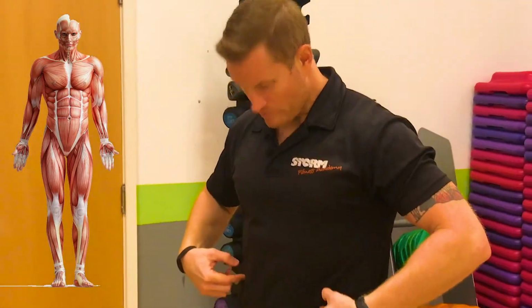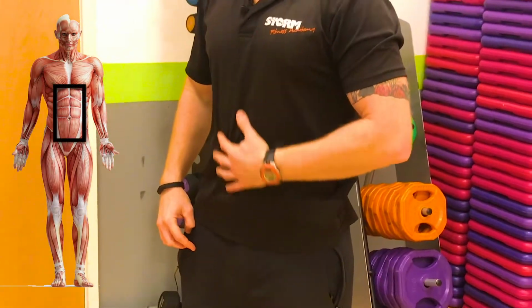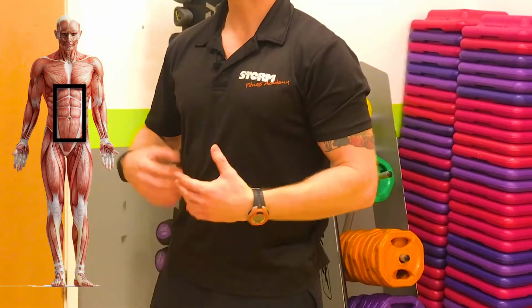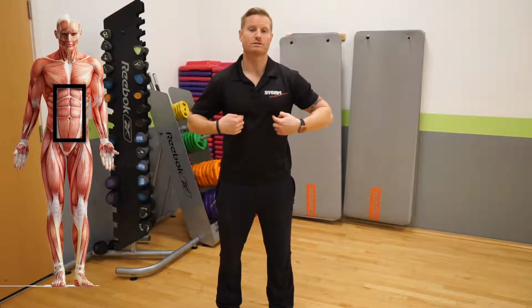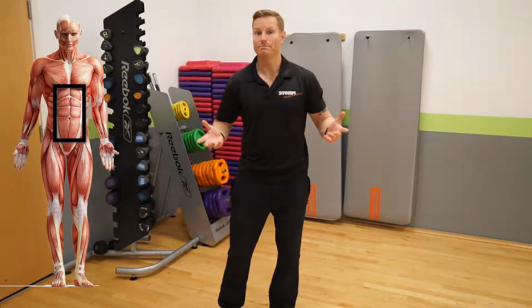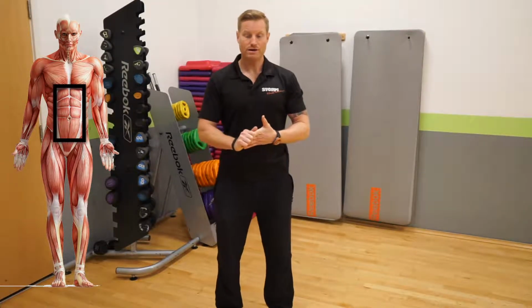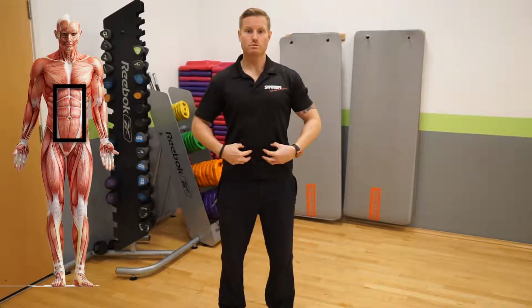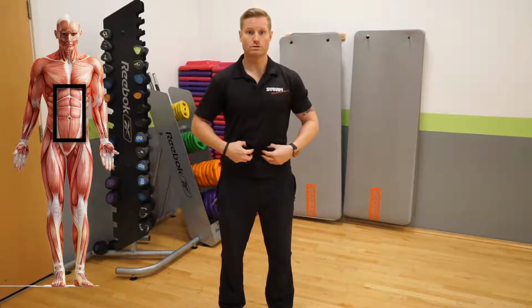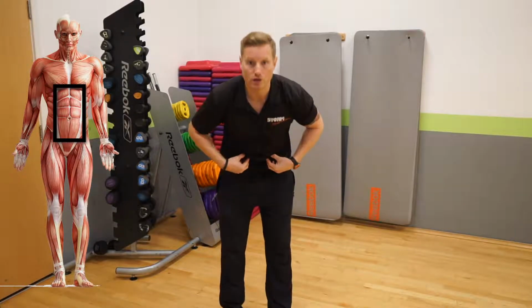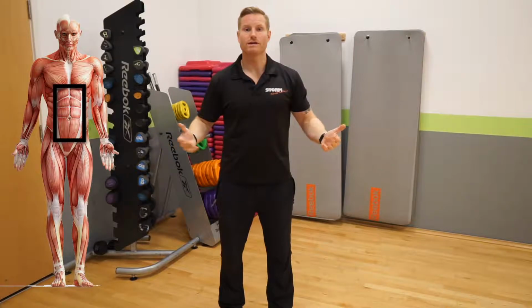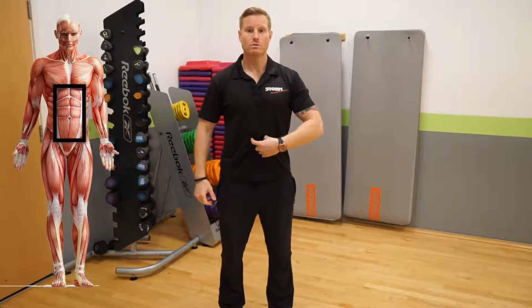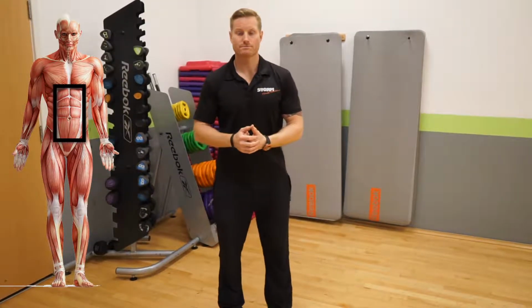And then in the rest of the torso, we've got our abdominals. Again, the more technical term is the rectus abdominis. And we normally call them just abs, don't we? And the rectus abdominis is responsible for flexion of your torso. So if you're doing ab curls, sit-ups, anything where you flex your torso, that's going to be working the rectus abdominis.